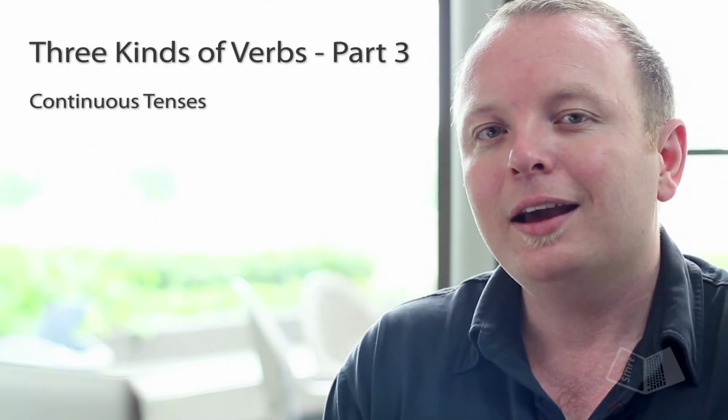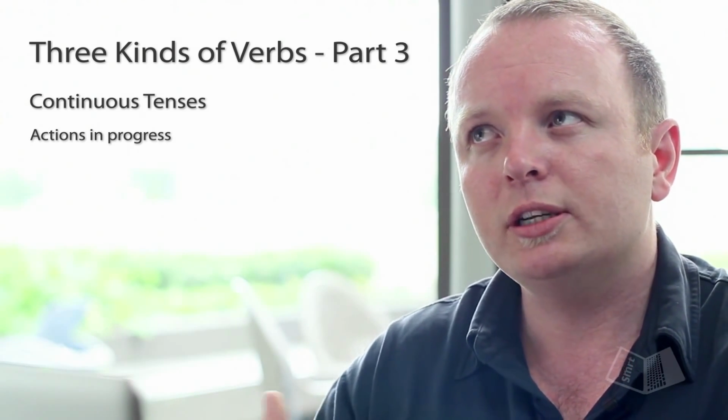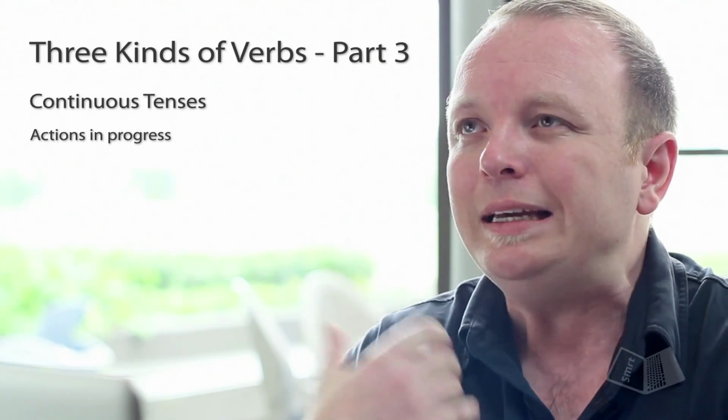So we have many continuous tenses. Continuous means the action is in progress. And sometimes we use continuous tenses to mean it's temporary. It's not forever. It's temporary.